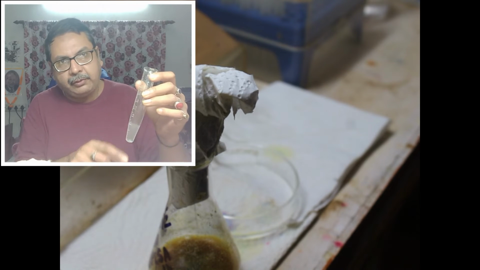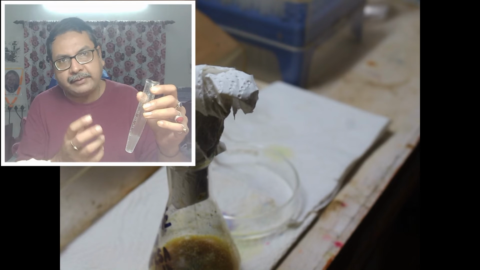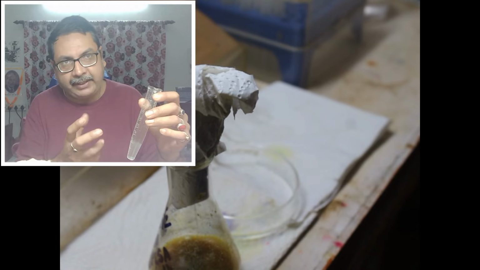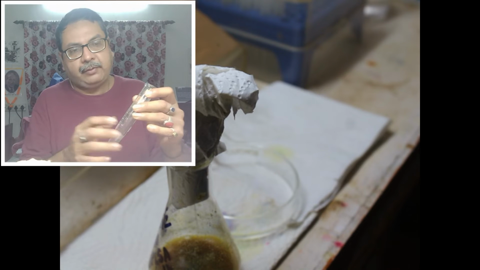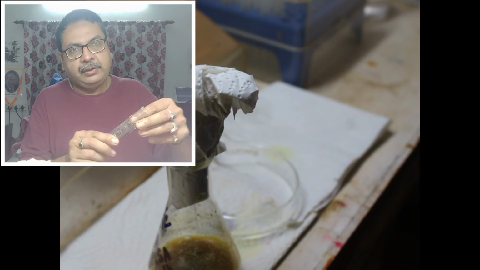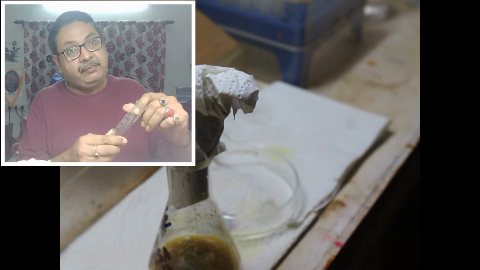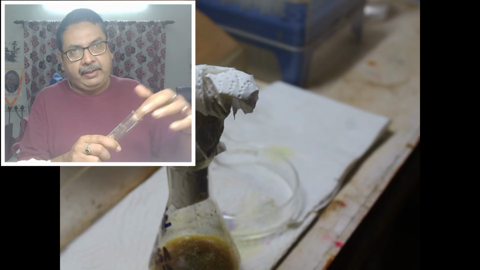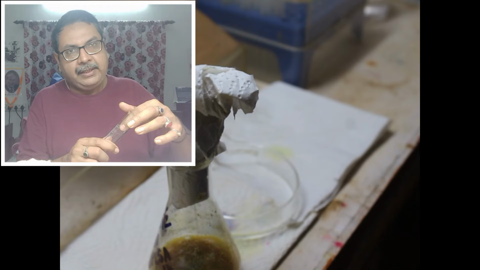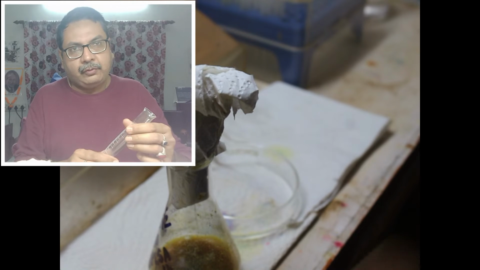It is done to give a rough surface. The glass becomes rough after etching. The original glass is very smooth, and it will be difficult to morcellate because the tissue will slip. This thing slips when some liquid is added inside. It just slips, so you cannot do it.